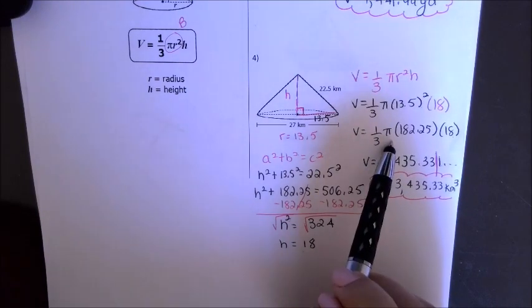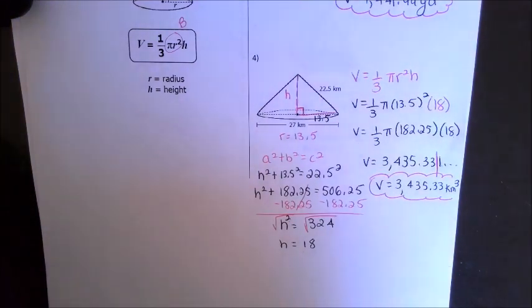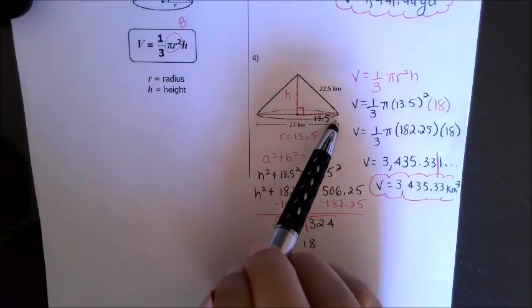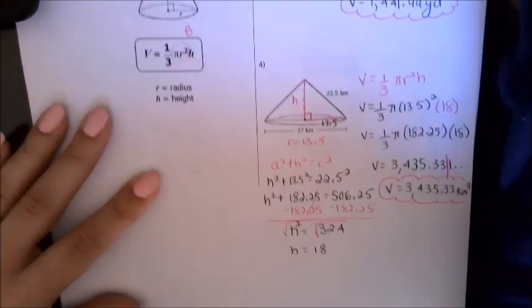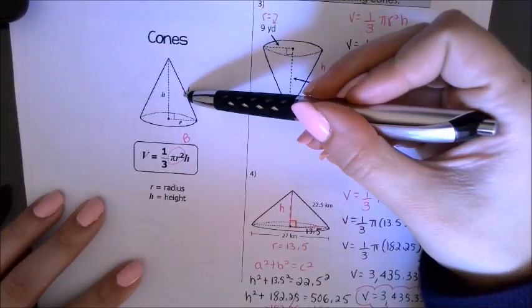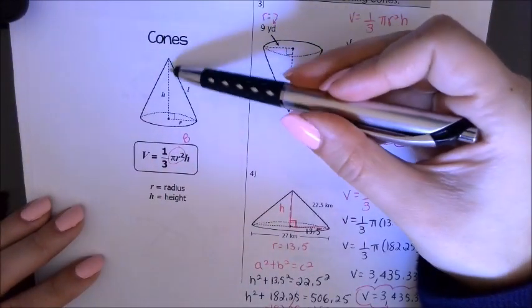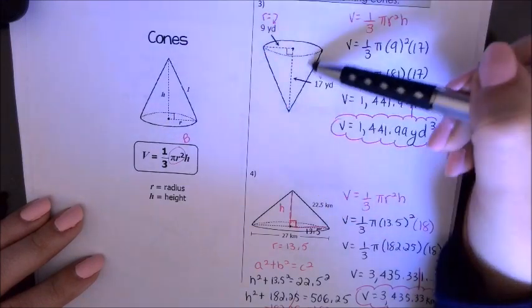Next, I need the height. Although you're tempted to say, okay, well, it's 22.5, it's given, that's incorrect. That's the slant height. So let's go back here. So they showed us l, the slant height. We need the height up and down, vertical like this. And we don't have that for example 4.